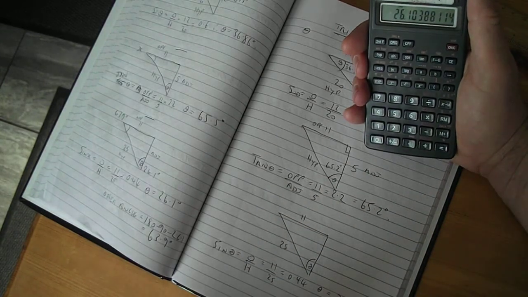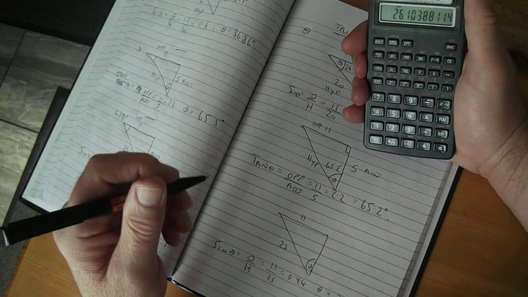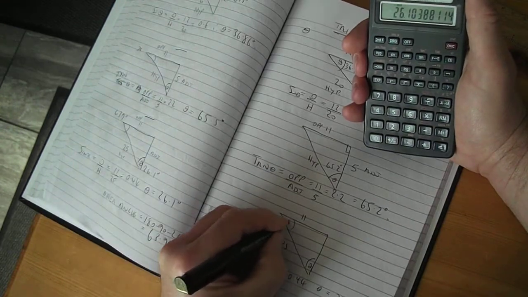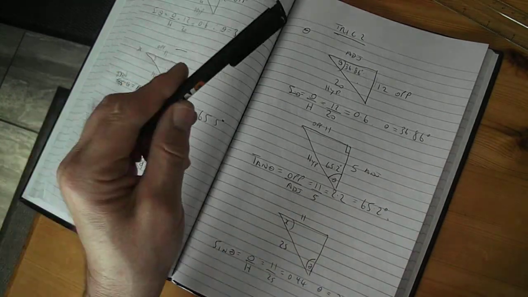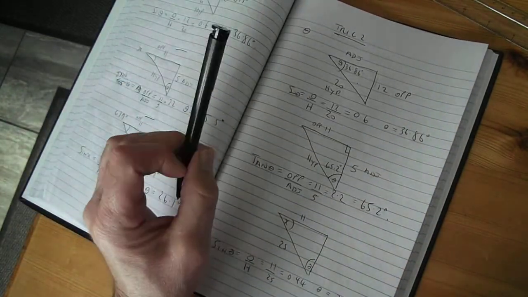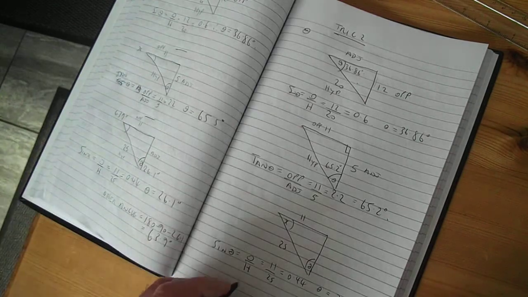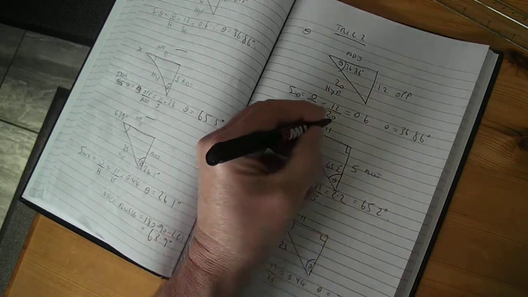Okay. To find the other angle here, I'll call this angle x. We know that the total angles in a triangle add up to 180, so to find that angle, and I know this is always 90 degrees here.